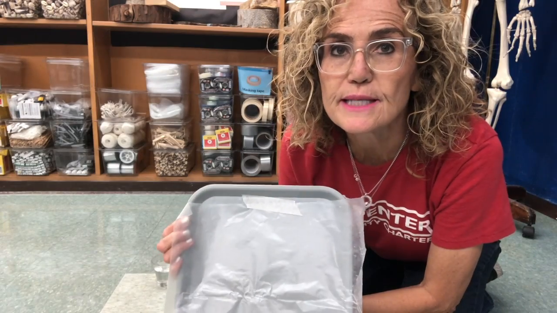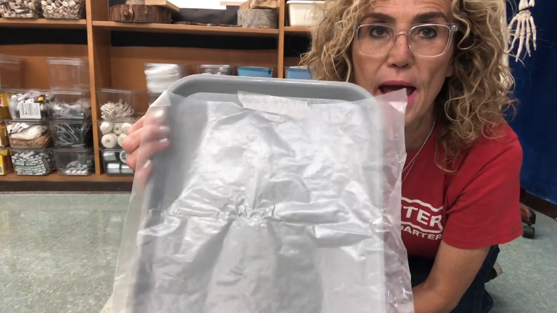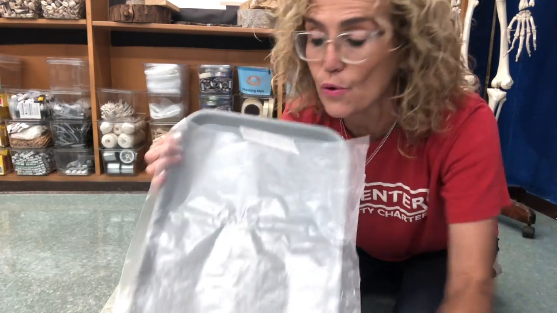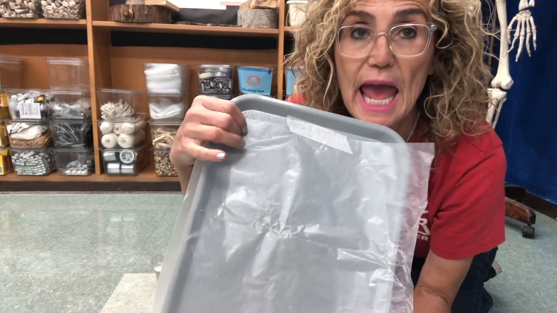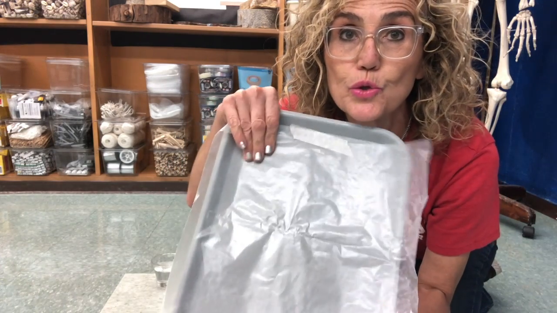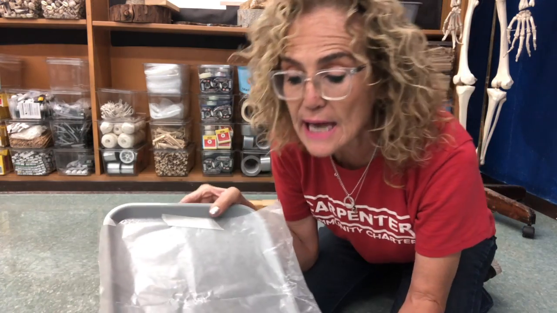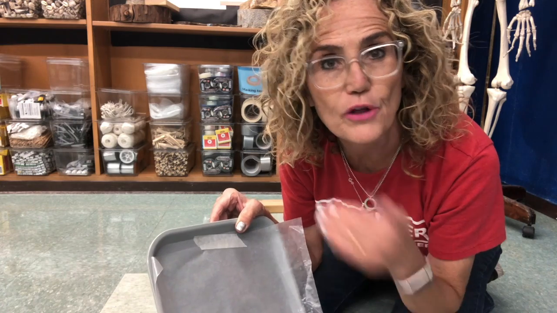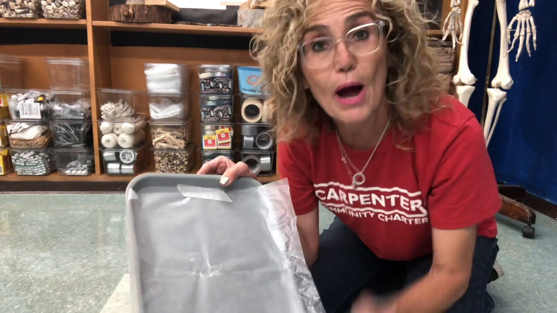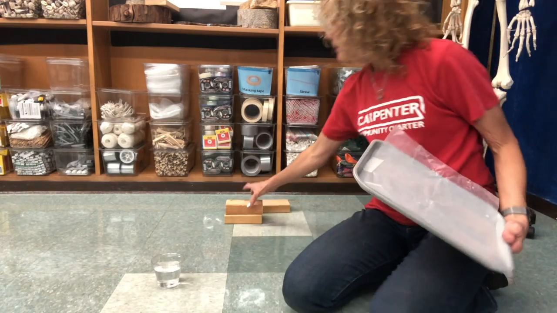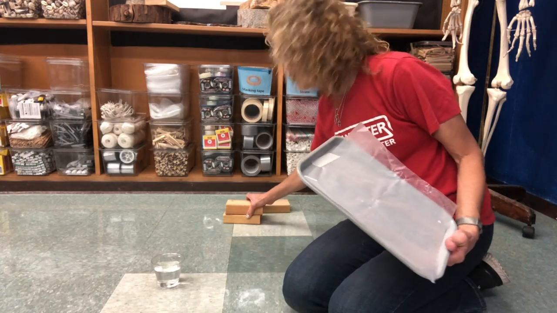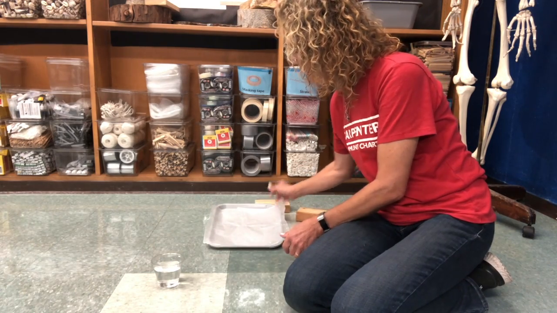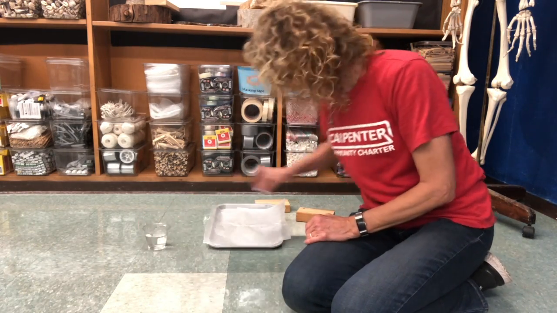All right, Cougars, I got a tray, but you don't have to have a tray. If you have a long piece of cardboard, you can tape the wax paper to the cardboard, and I'm gonna make a little ramp. Remember when we made a ramp with the car going down the ramp? So I'm gonna make a little ramp like this. I've got some blocks. You can use a block, you could use some books, but I'm gonna make a ramp with just one block for right now.